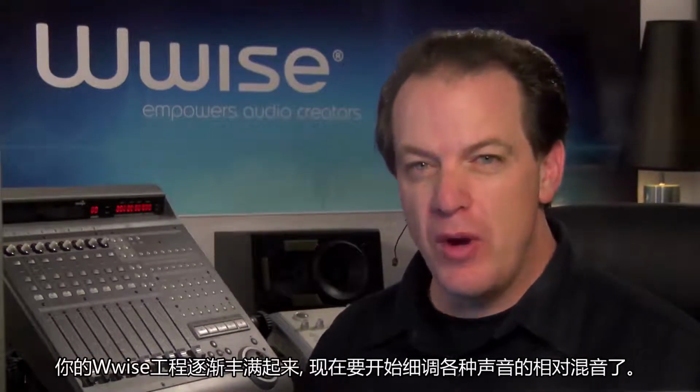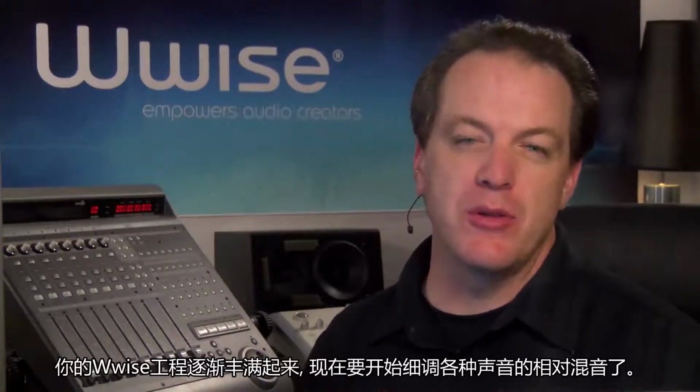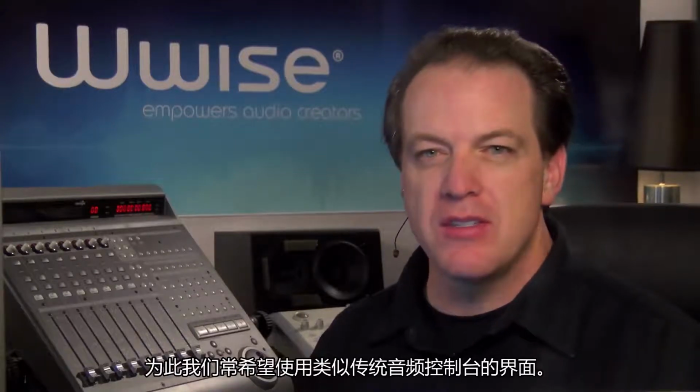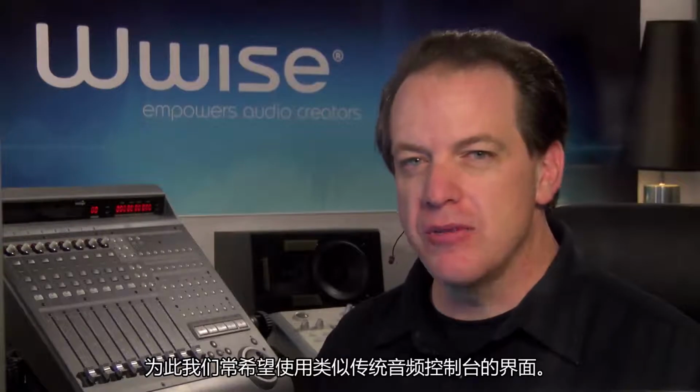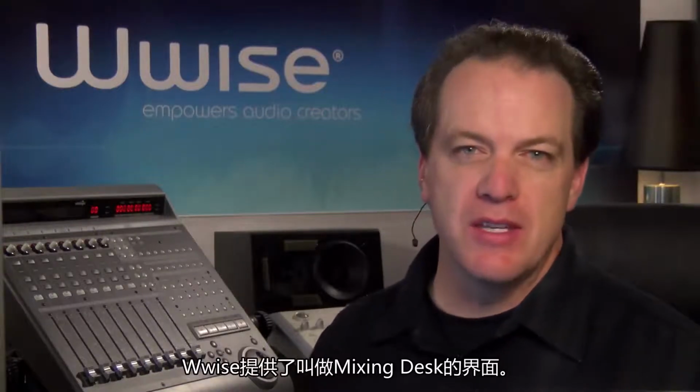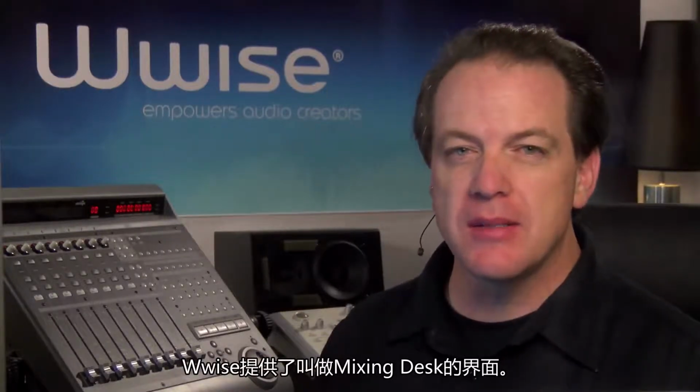As your Wwise project grows, you'll need to start fine-tuning the relative mix between the various sounds you've implemented. For this, something that resembles a conventional audio console is often the desired interface. Wwise provides this with something called the mixing desk.